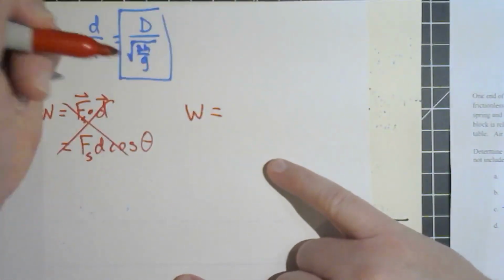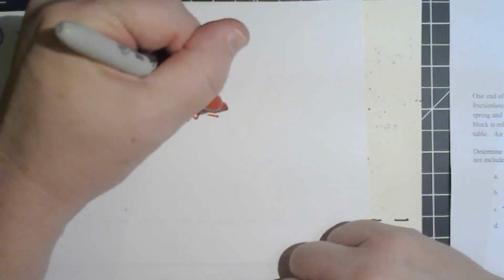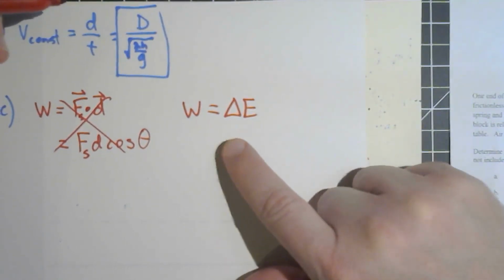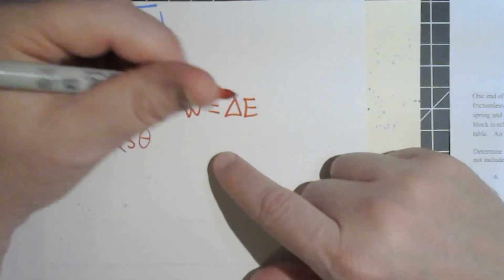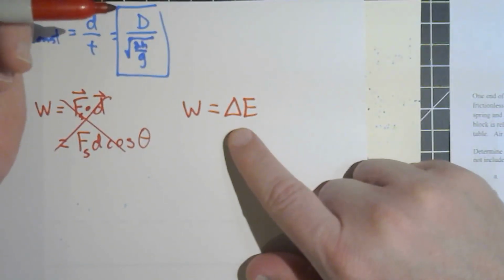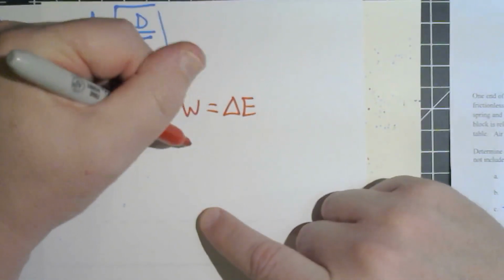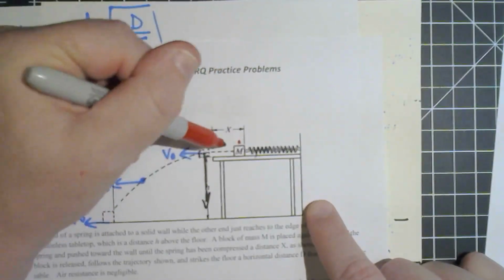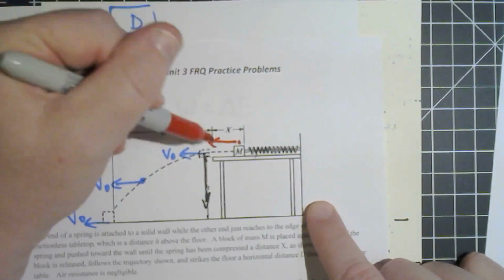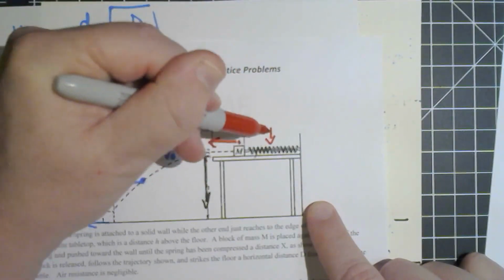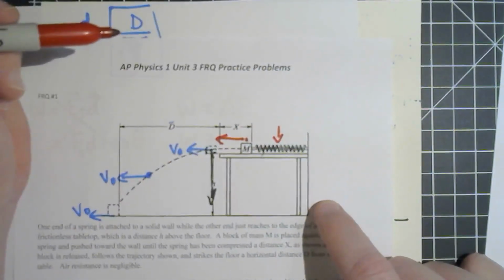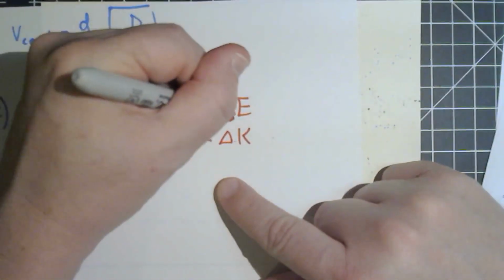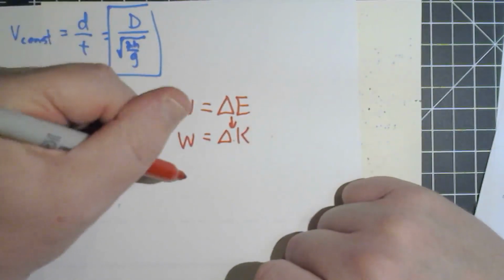But if you remember, the big idea about work is that work changes energy. That's what you want to remember in most of these work questions. What is the work? Well, the work is equal to the change of energy. What kind of energy did we have in this problem? During the time that the spring is pushing the block, it starts from rest and then it speeds up. So that means the spring is adding kinetic energy to the block. So the kind of energy that's changing is kinetic energy.